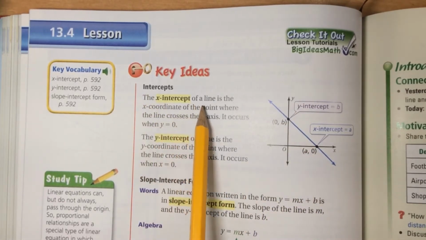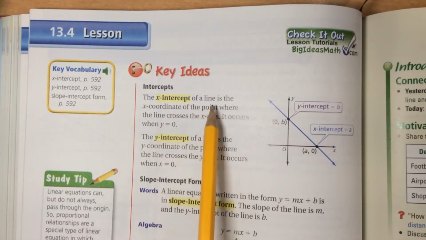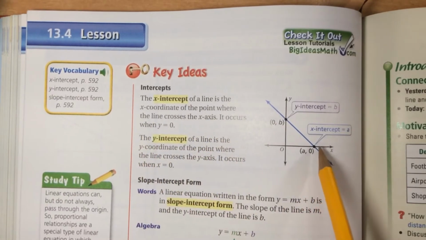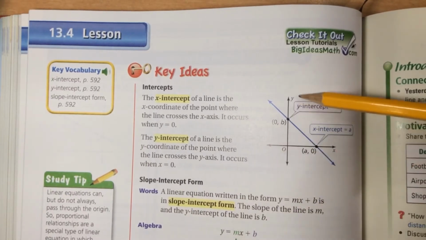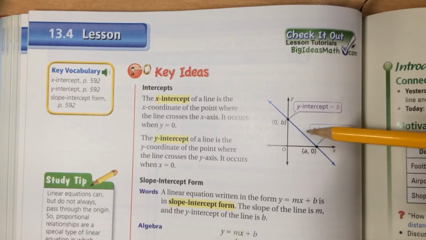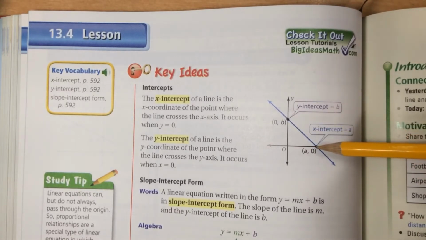The X-intercept of a line is the x-coordinate of the point where the line crosses the x-axis. It occurs when y equals 0. So right here, y is 0 because it's not going up or down here. And it's where, what is the x-coordinate when it crosses the x-axis.